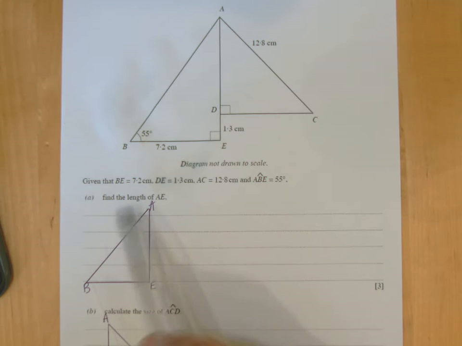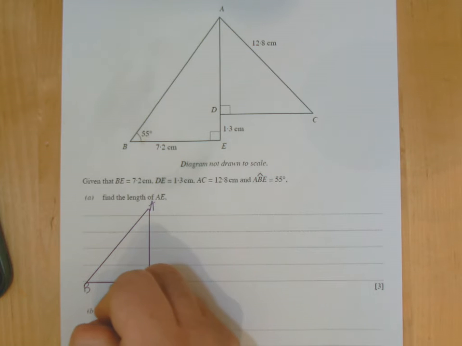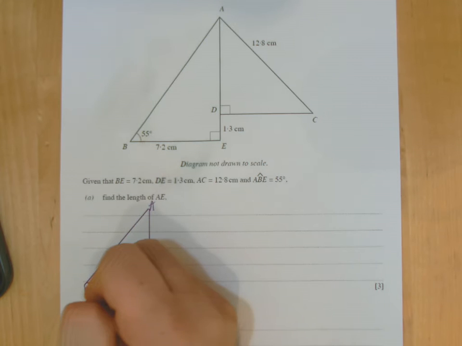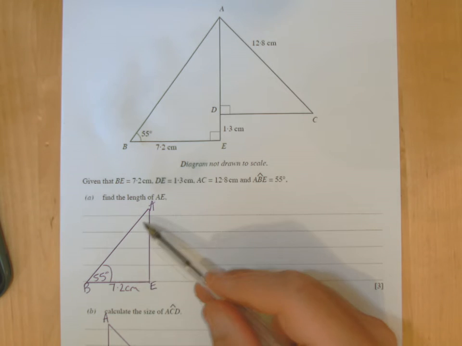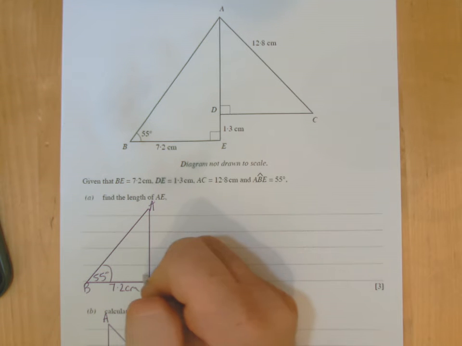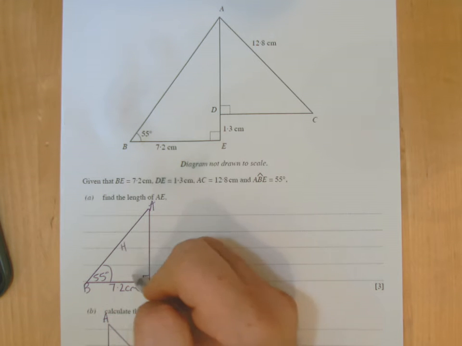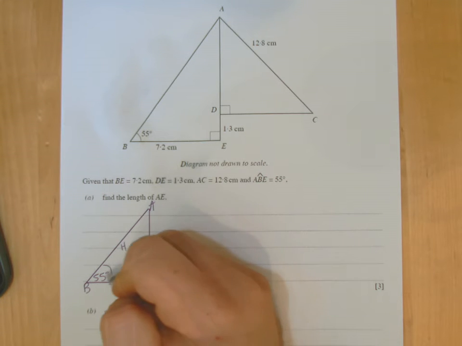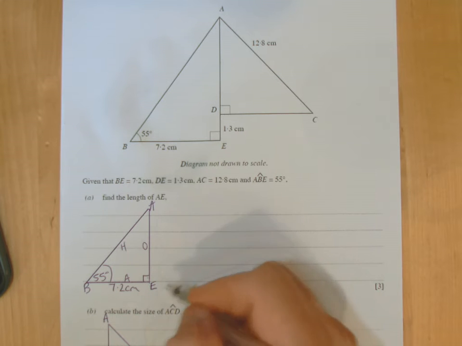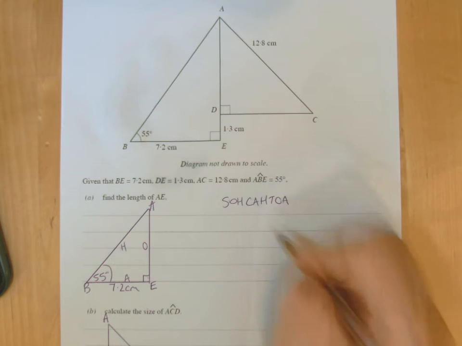Now you notice what I've done here, I've drawn this triangle out again, redrawn it, and we can fill in some details. BE is 7.2, we know that, and of course we know this angle here to be 55 degrees. If you just focus on this left hand triangle, this is why I've drawn it here, you can then do SOHCAHTOA just on this. And if you notice, of course, my right angle here, this would be my hypotenuse, adjacent here, next to the angle, and of course this then is my opposite.